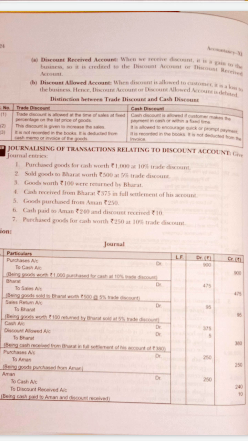Okay, goods worth 100 were returned by Bharat. First there was a sale, now it is a sales return, just the opposite of the sale. So sales return account is to be debited and Bharat to be credited. Understood? In this also we have to apply the trade discount of 5%. So 100 into 5 by 100 is 5 rupees. The same 5% trade discount is to be used at the time of return also.